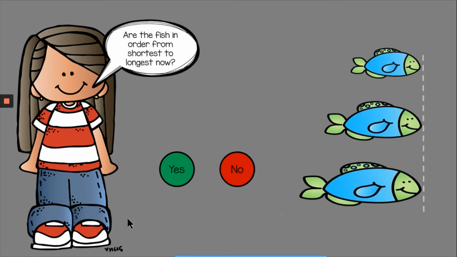Are the fish in order from shortest to longest now? I see a lot of thumbs ups. You're right. Because the top fish is the shortest. It stops first. Then the middle fish is a little bit longer, and then the last fish goes on for the longest amount. They all start at the same place, but the bottom fish goes on the longest. You guys did a great job.